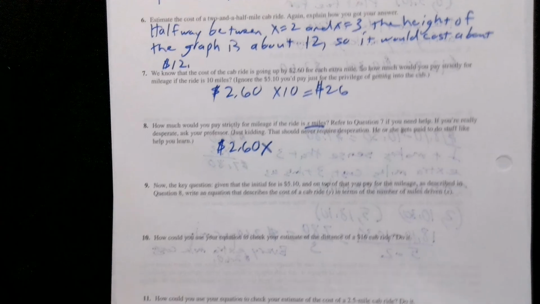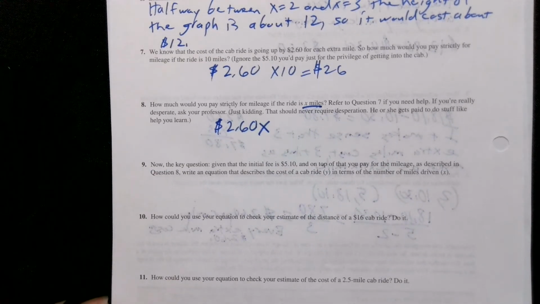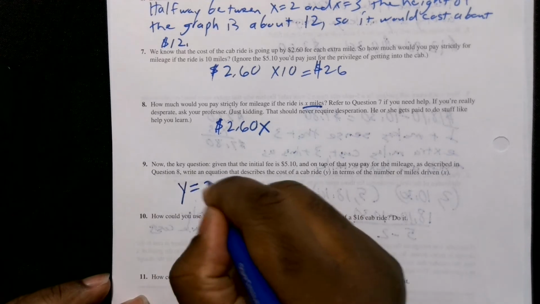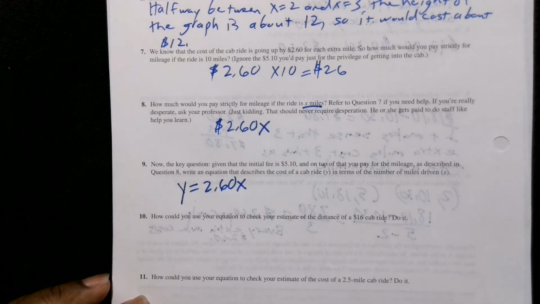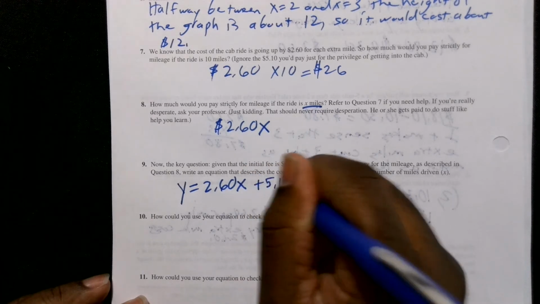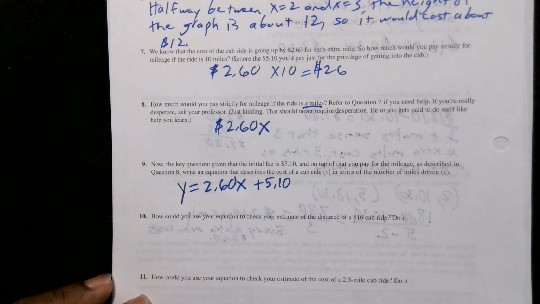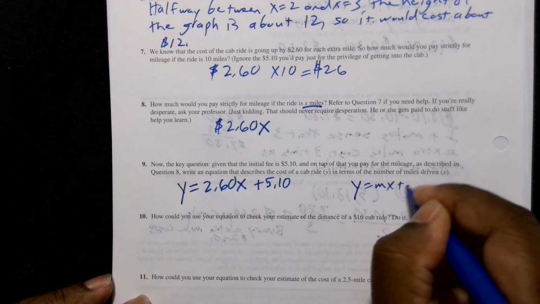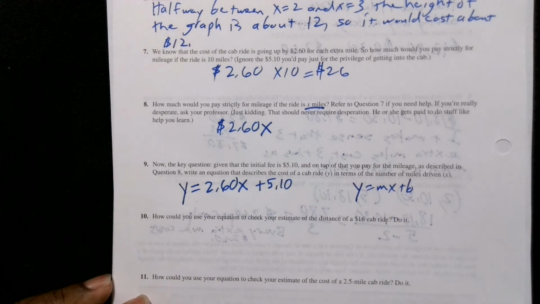Okay, so now we go to number 9. Now the key question, given that the initial fee is $5.10, and on top of that you pay for the mileage as described in question 8, write an equation that describes the cost of a cab ride, Y, in terms of the number of miles driven, X. So we would have Y is equal to, we know we would have $2.60 times the miles, but we have to add on the initial fee of $5.10. Now if you look at this here, this looks like Y equals mx plus b, which is slope-intercept form, which we would get to a little later.